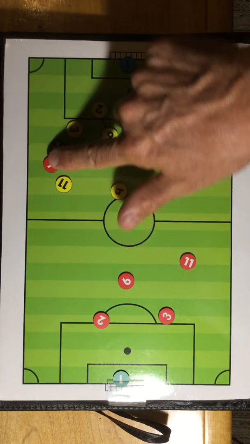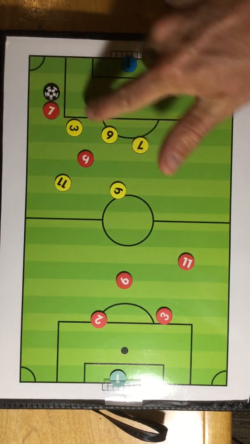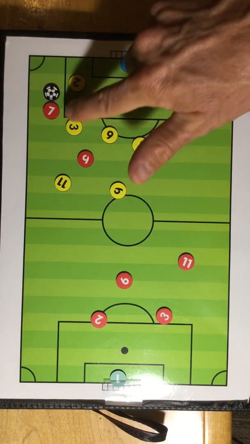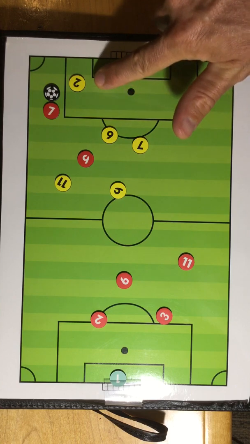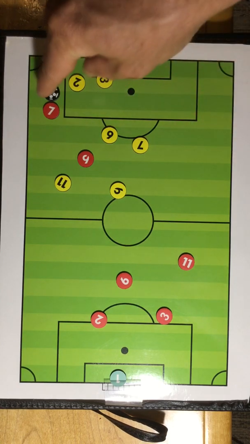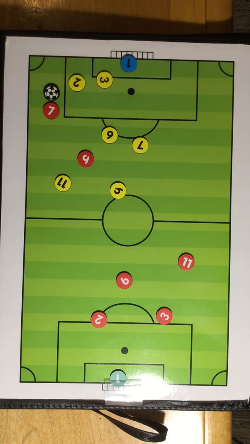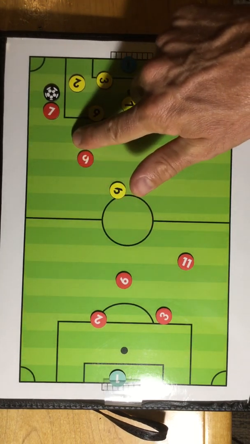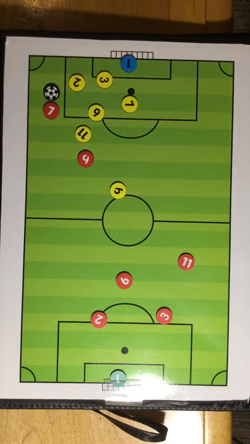Even if this player, again, beats him up here, and this player has to recover, the 2 is coming in, and the 3 would recover behind him here. So as long as we're goal side, we should be good to go, and these players are recovering towards the goal. Okay? All right, that's a quick little session on defending.